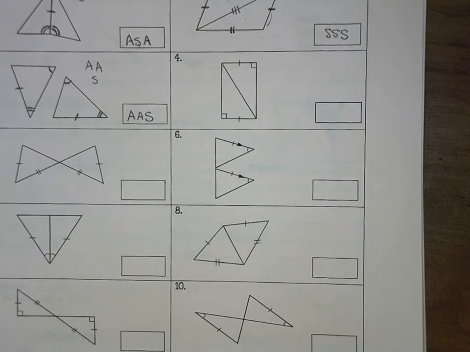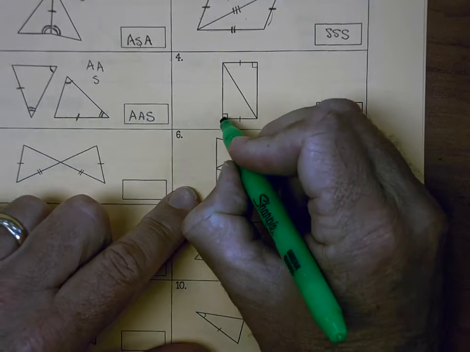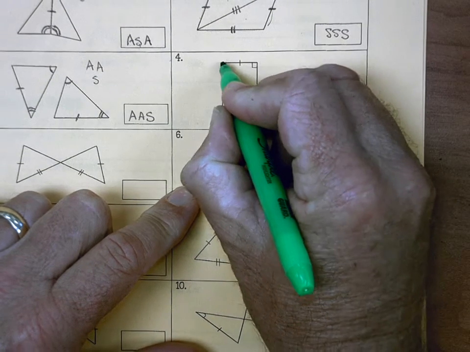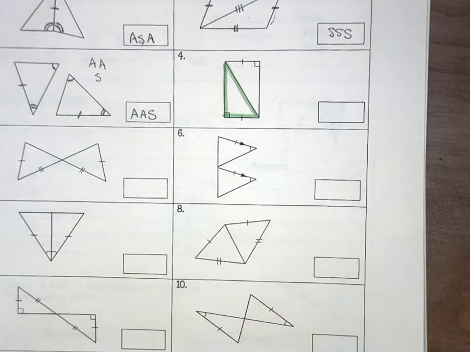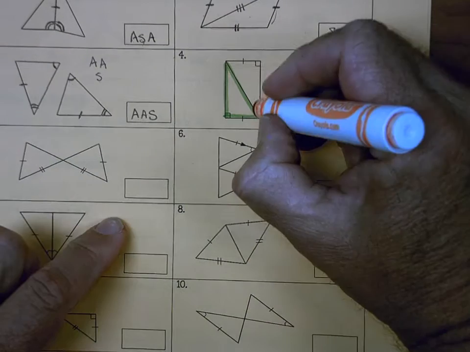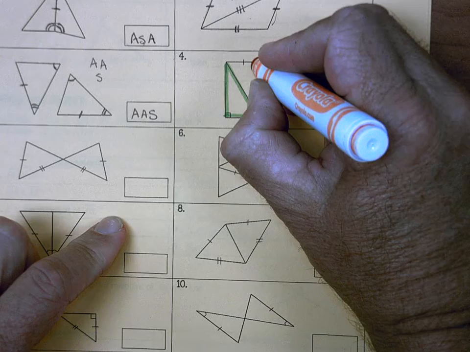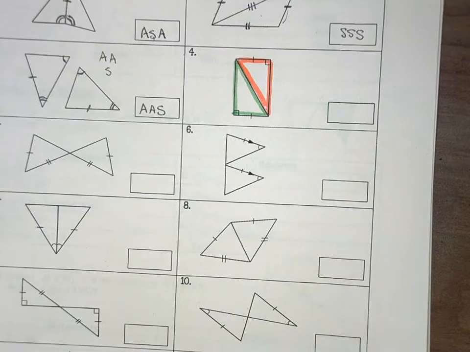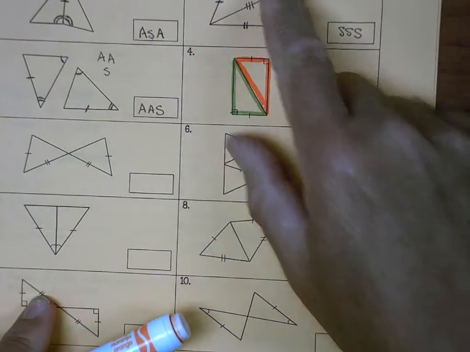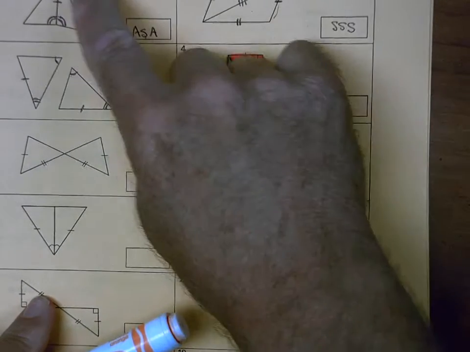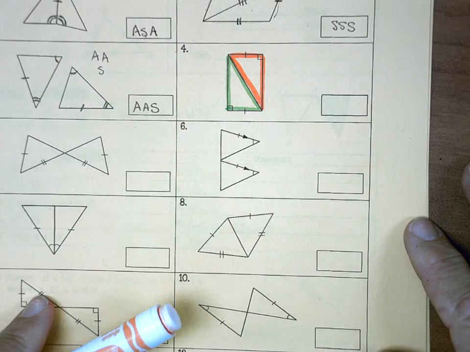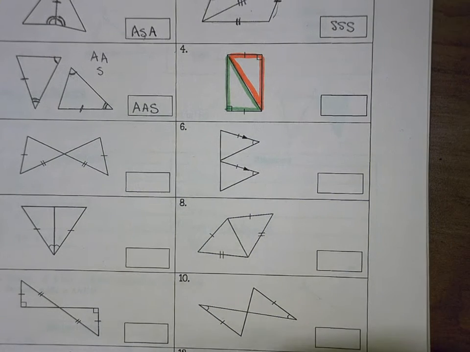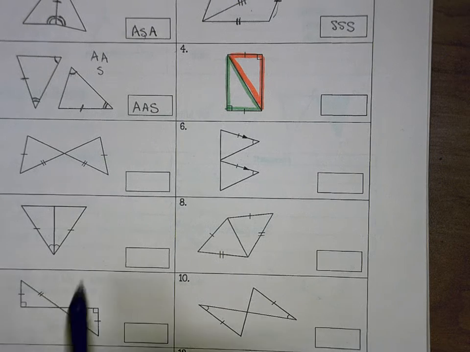Remember, what we are doing in this problem is comparing the two triangles, and I'm outlining them in two different colors. I'll do that for number 4. We have that triangle, which I just outlined in green, and we are comparing it to the triangle that I'm outlining in orange. We're going to determine whether they can be proven congruent, if possible, by side-side-side, side-angle-side, angle-angle-side, angle-side-angle, or the HL rule, and we're going to write our answer in the box.